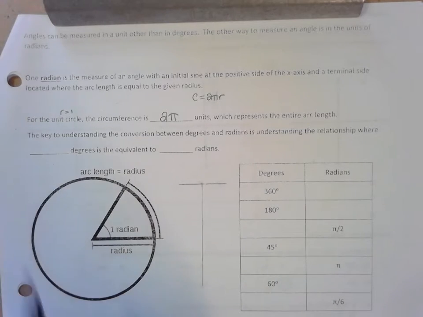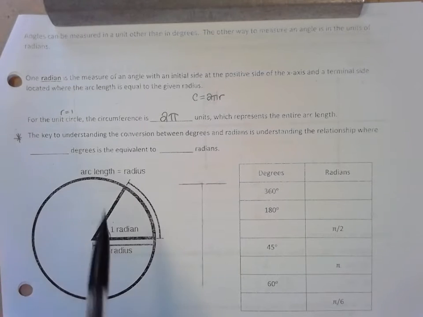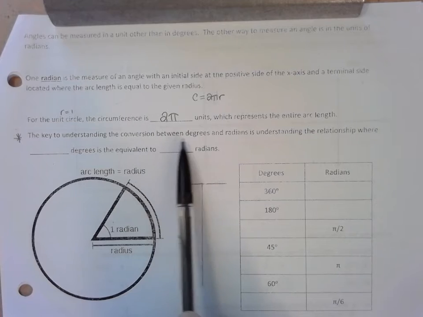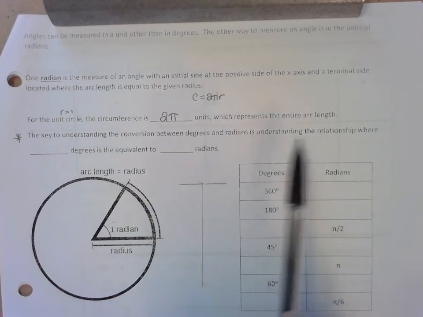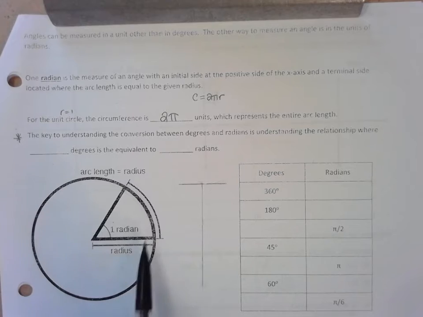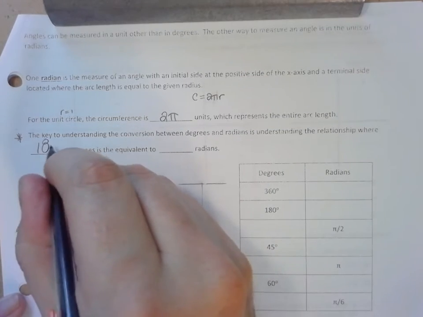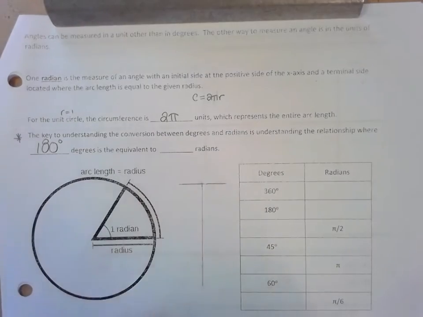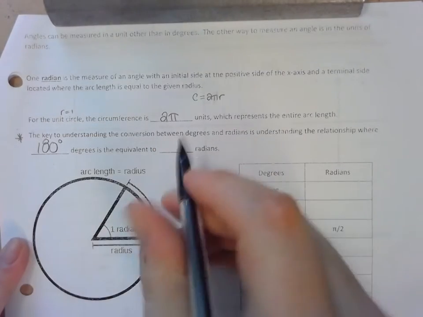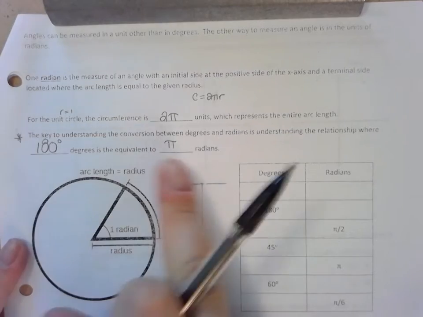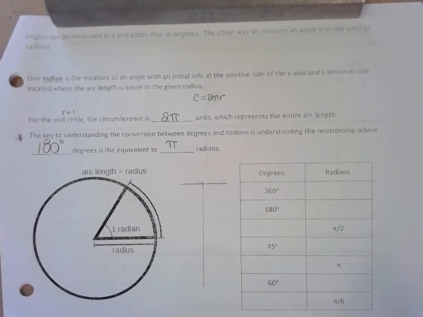There's one key that you're going to use more often than anything to understand how to do this. That key, to help you convert degrees to radians and vice versa, is the relationship between not the full circle, but half the circle. The entire circle is 360 degrees. Half of the circle would be 180 degrees. And 180 degrees is the equivalent of not 2 pi, but only 1 pi radians. This is critical. We're going to use this a lot.